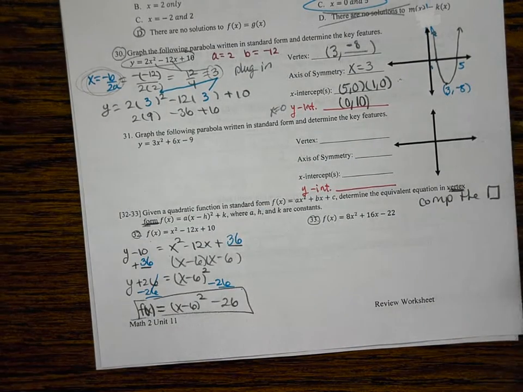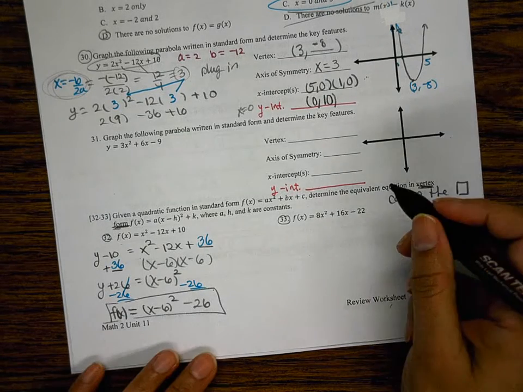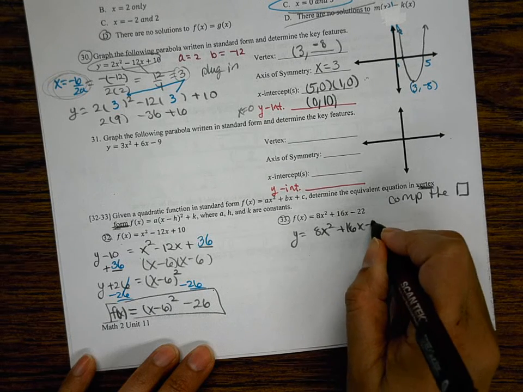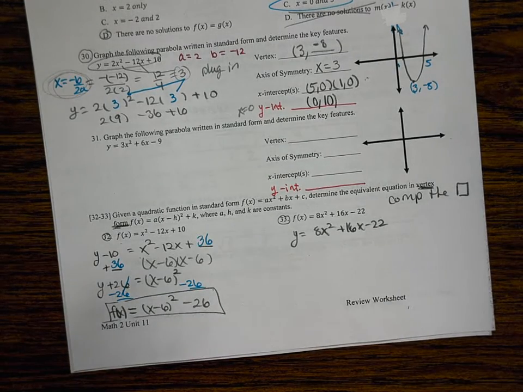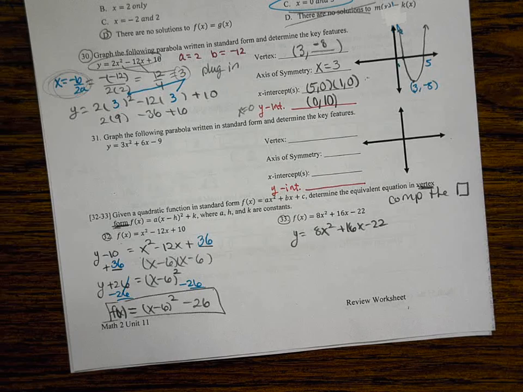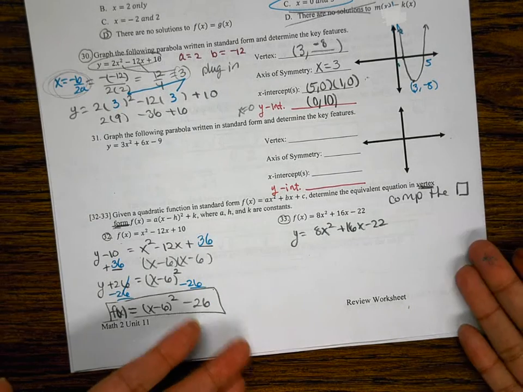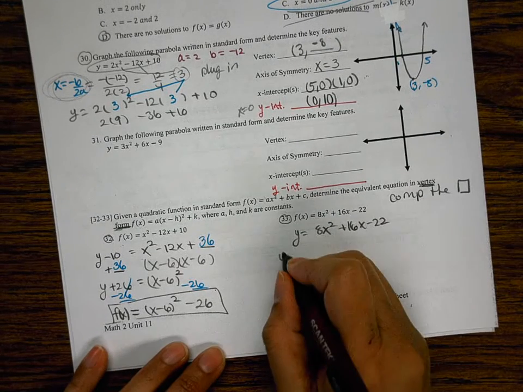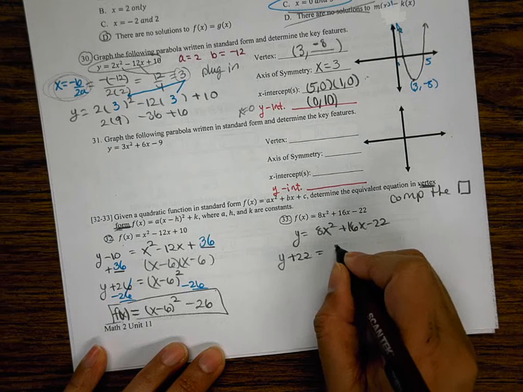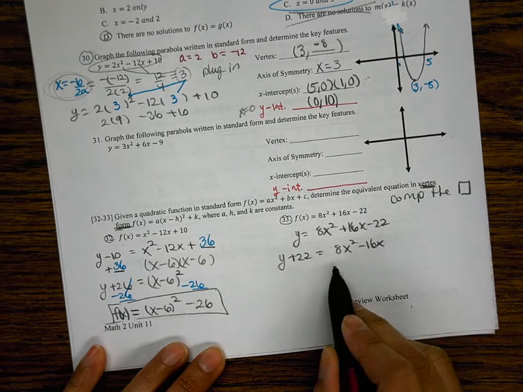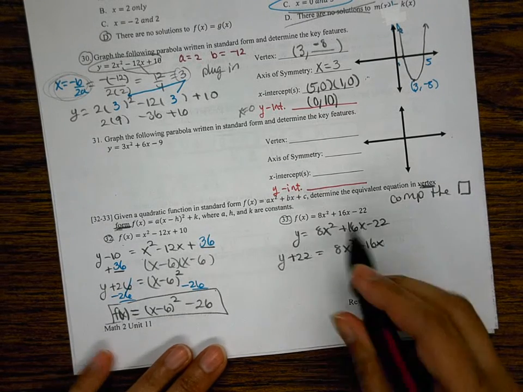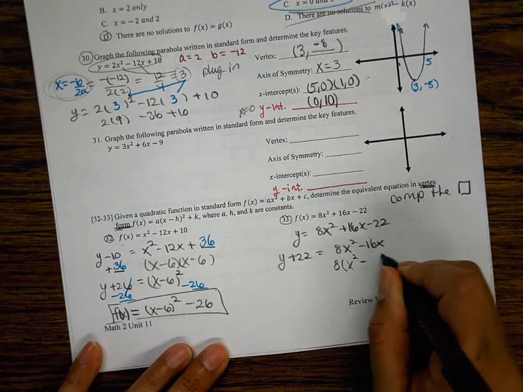All right, next one. Since this one does not equal 0, I cannot divide everything by 8. So, remember earlier when I said I'm showing you the harder way so that when you get to the harder ones, you know how to do it. So this would be a harder one where you're forced to do it the harder way. There's no other way around it. Okay, so I'm going to add the 22 first because that step is always the same. And then I'm going to factor out just the 8 because I cannot complete the square with that leading coefficient being any other number than 1. So take out the 8, x squared minus 2x plus blank.